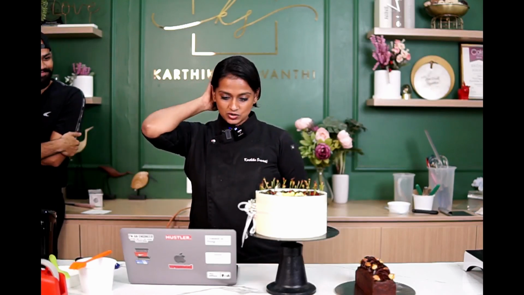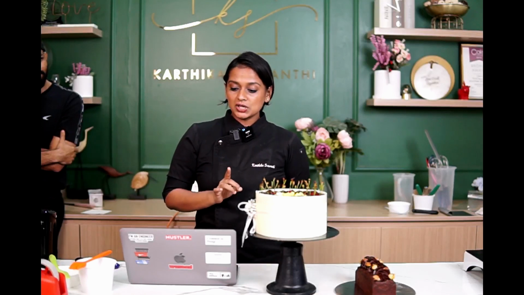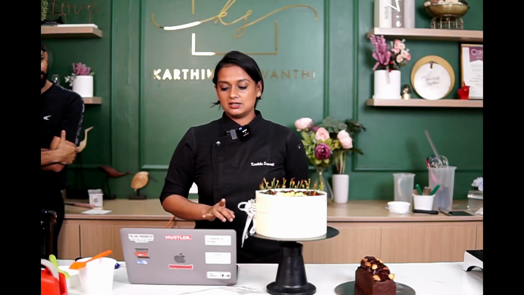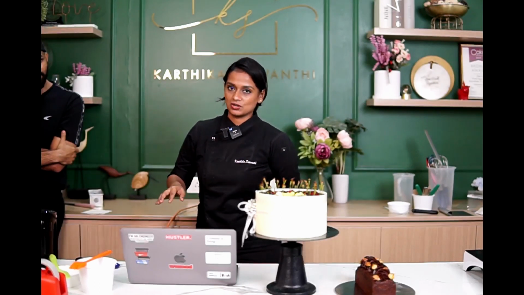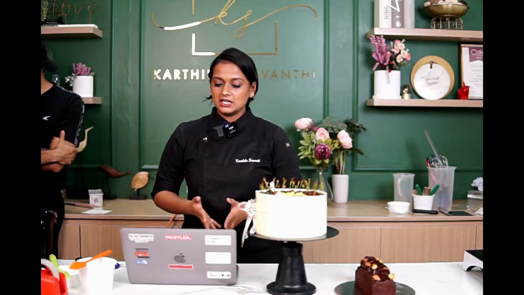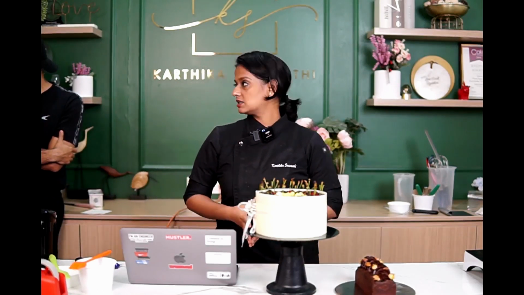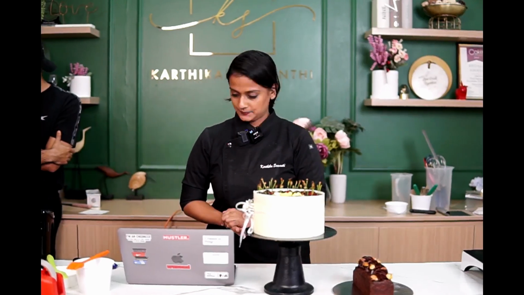Question number 5. If a cake is too sweet, the sugar can be reduced and the results will remain the same. True or false? If the cake is too sweet, the sugar can be reduced to any extent and the results will remain the same.